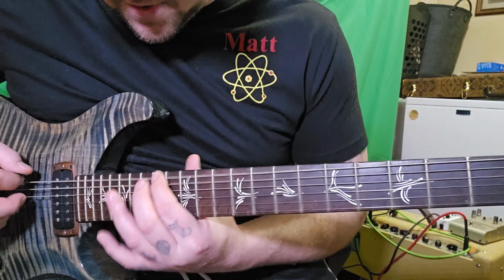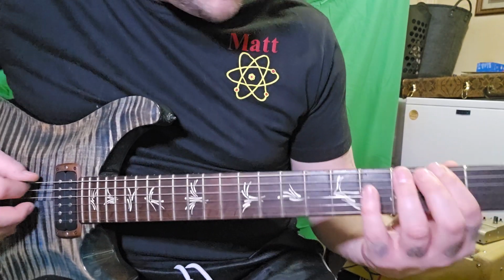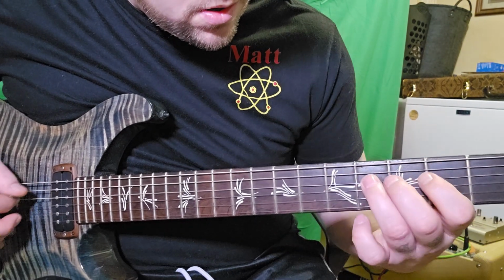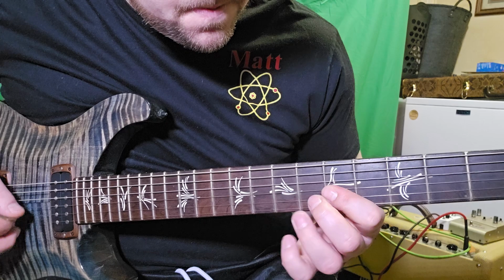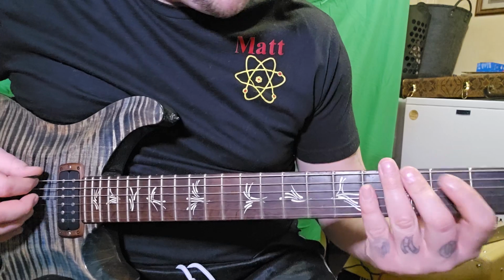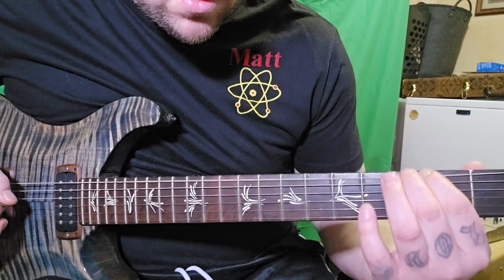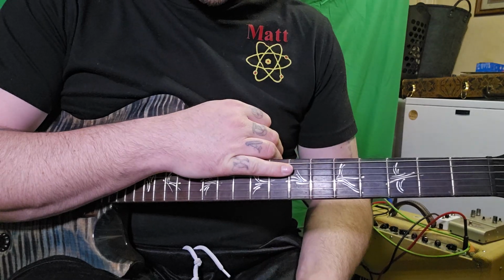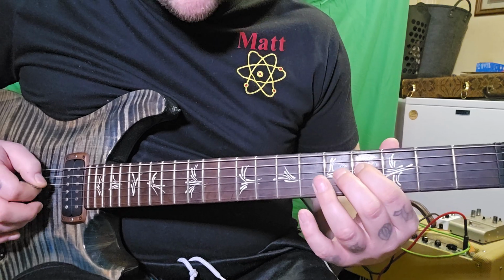And then we're going to do this one. That's harder to do. I'm going to do it here. Sorry. See, I'm not perfect either. We all make mistakes. And then back to G. So if you can learn those, all you're doing for all the arpeggios is 1, 3, 5, 7, 1.